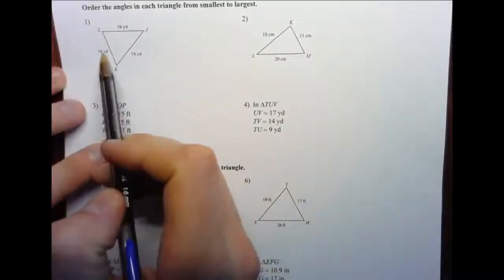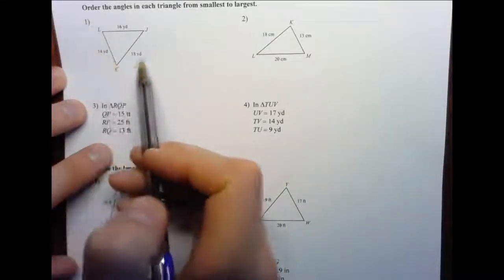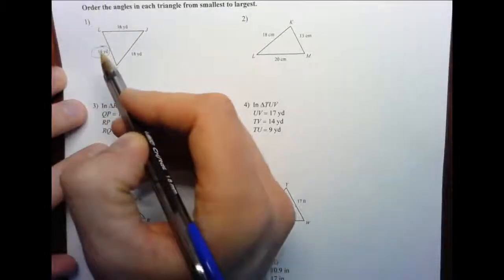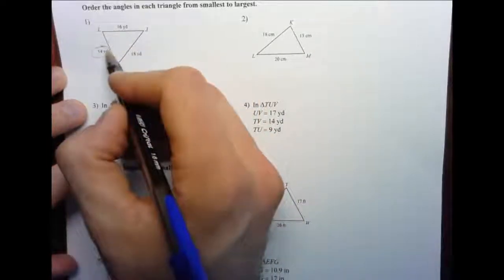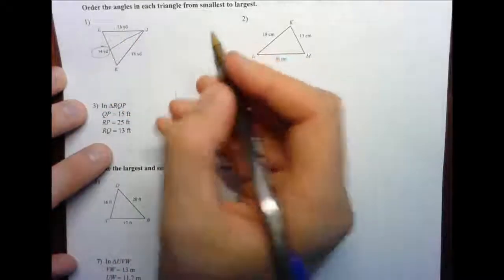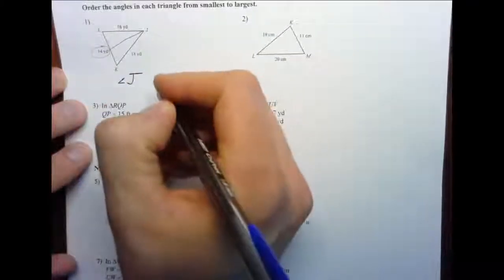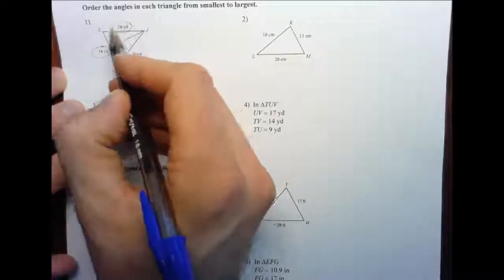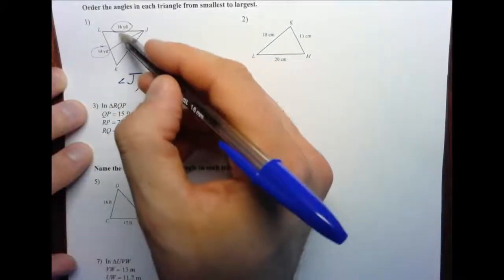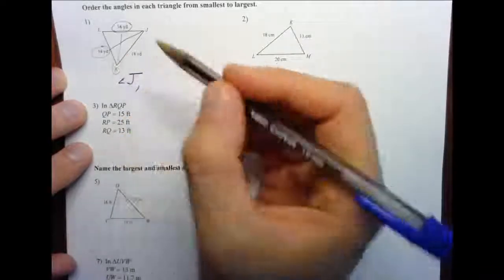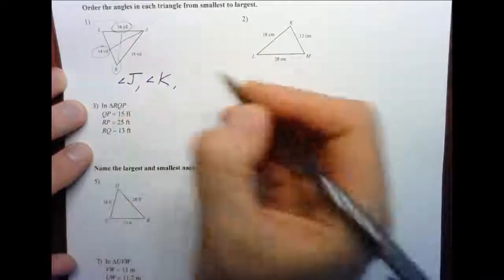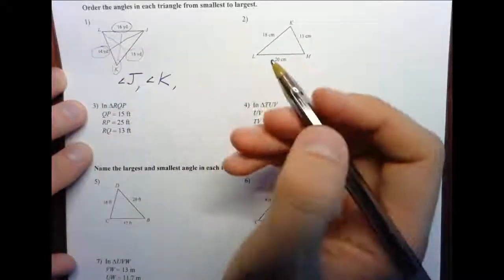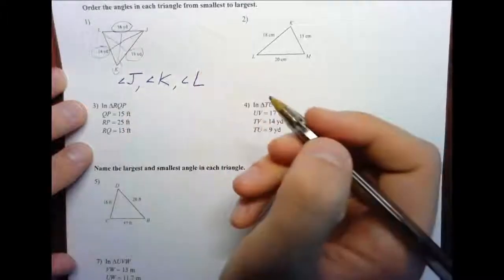Okay, so we have these three side lengths, 14, 18, and 16. Well, 14 is the smallest out of the three, so the angle across from it also has to be the smallest. So angle J has to be the smallest. And then 16 is the next biggest, so the angle across from that has to be the next biggest, angle K. And then 18 is the largest, so the angle across from that has to be the largest, so it's angle L.